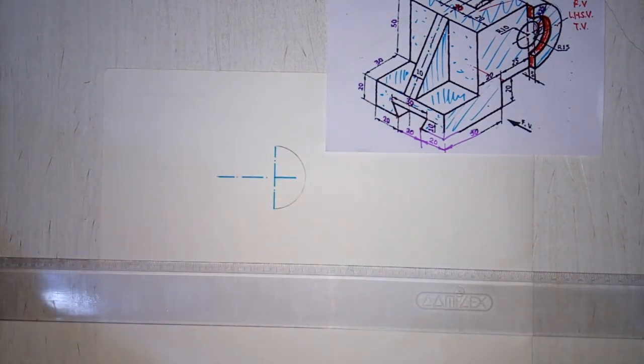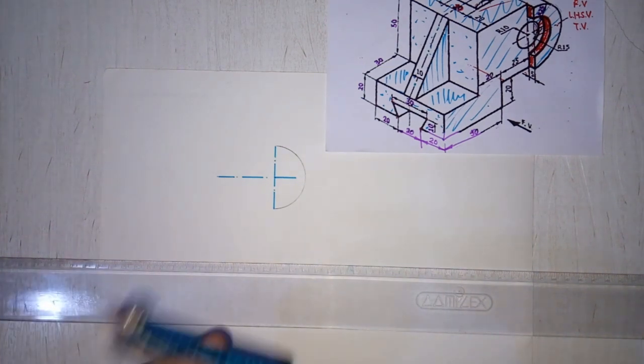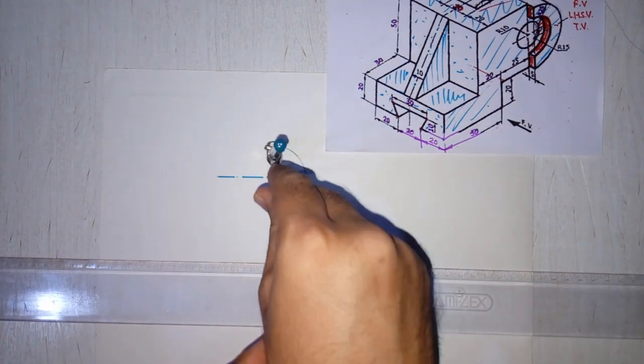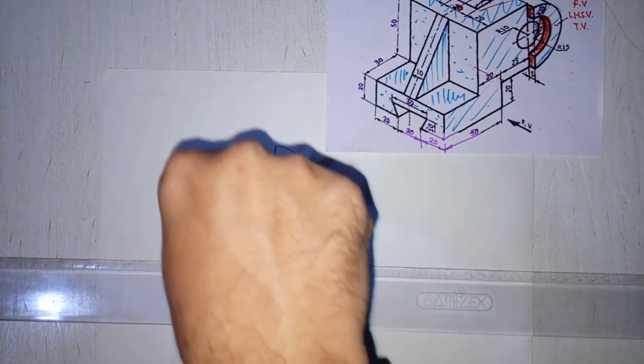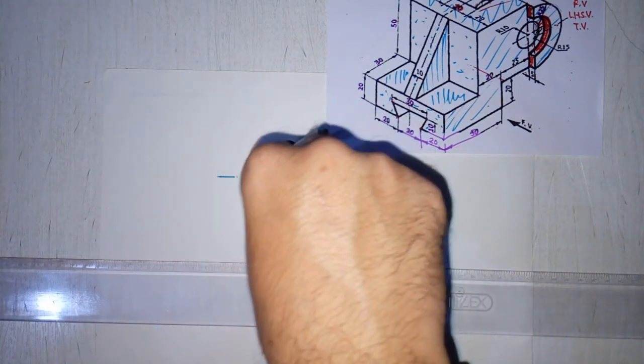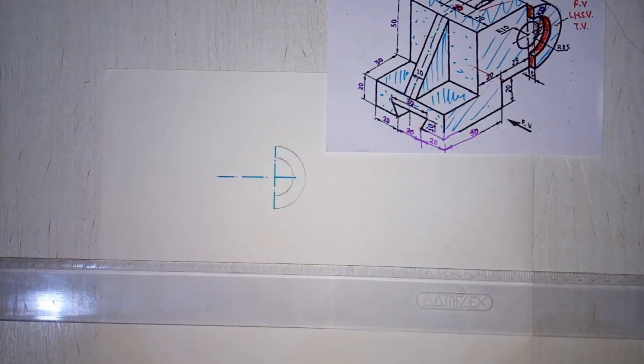Next I will draw semicircle of 15 mm radius. And next I will draw full circle of 10 mm radius.